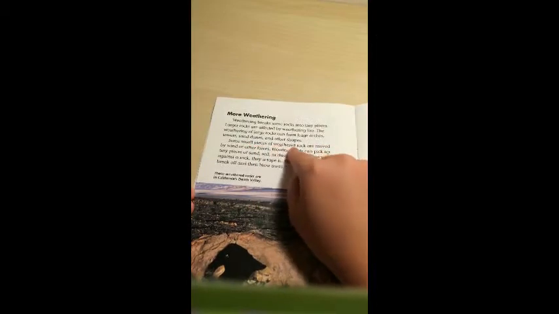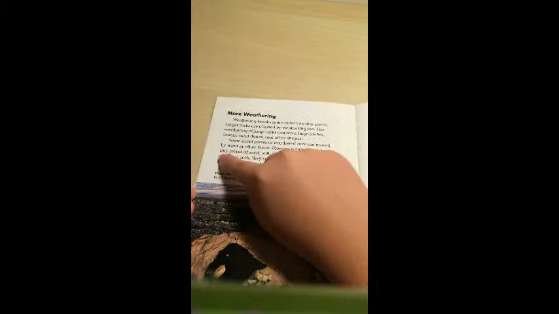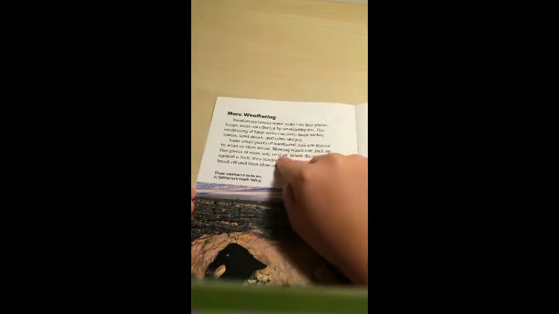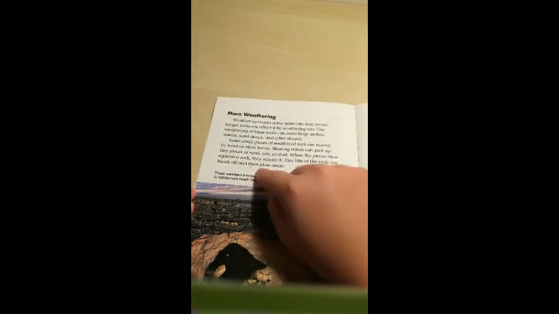Some small pieces of weathered rocks are moved by wind or other forces. Blowing winds can pick up tiny pieces of sand, soil, or dust. When the pieces blow against the rock, they scrape it. Tiny bits of rock can break off and then blow away. These weathered rocks are in California's Death Valley.